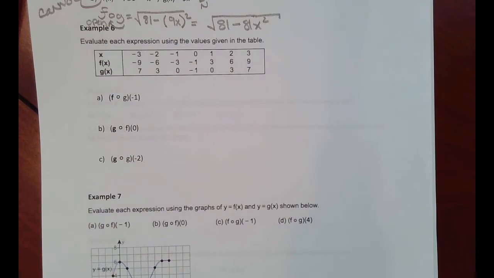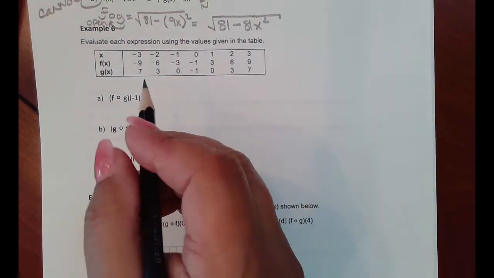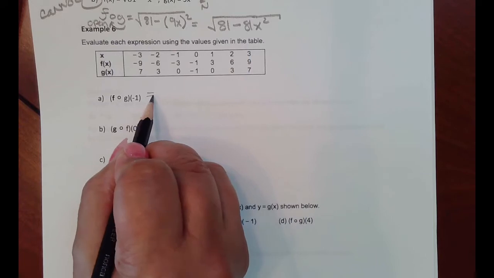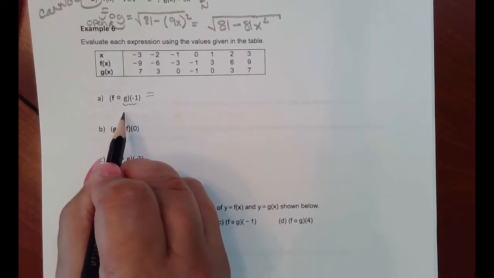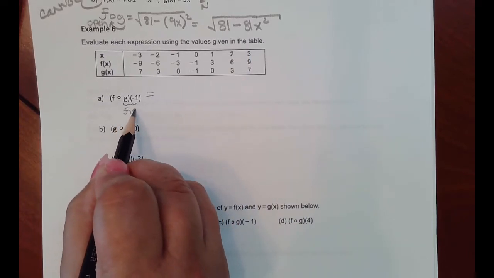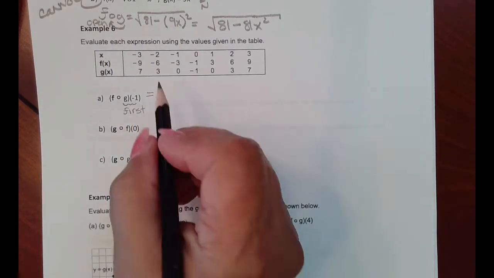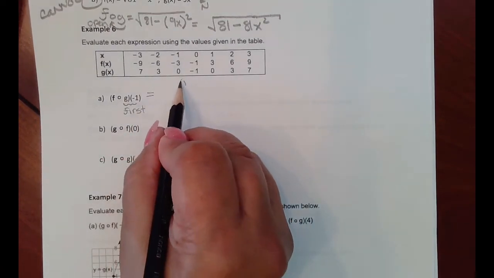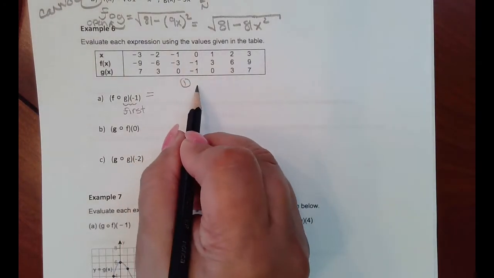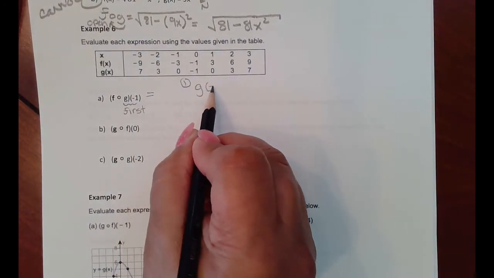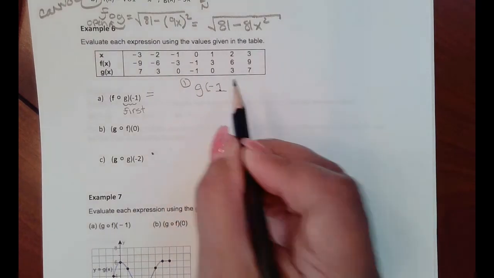Okay, so let's try part A. And don't forget, you're doing the inner function first. Always evaluating the inner function first. So, first step is going to be for you to evaluate g at -1.